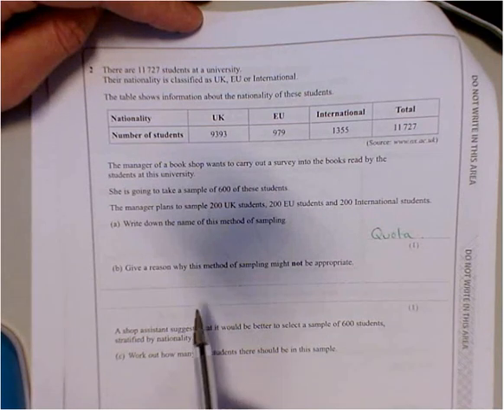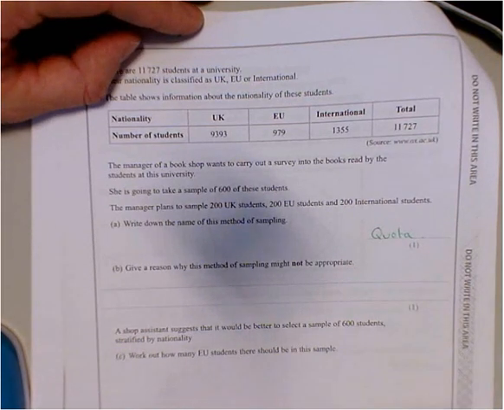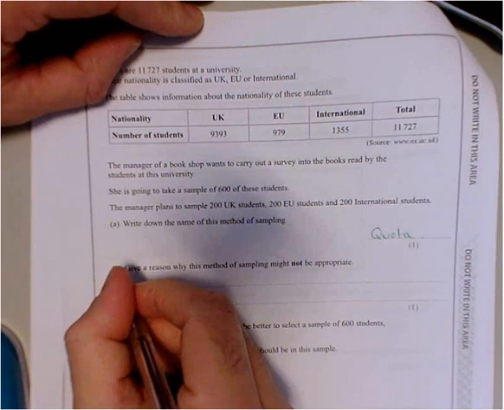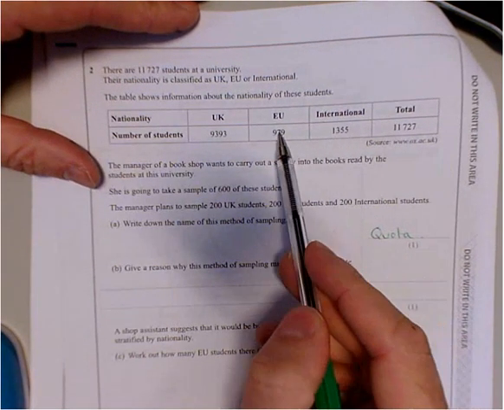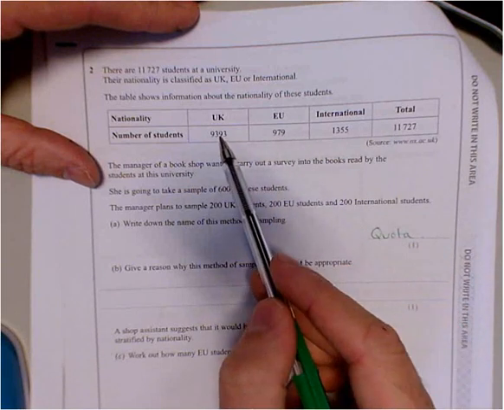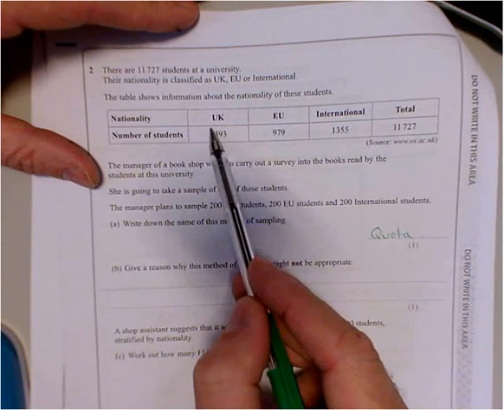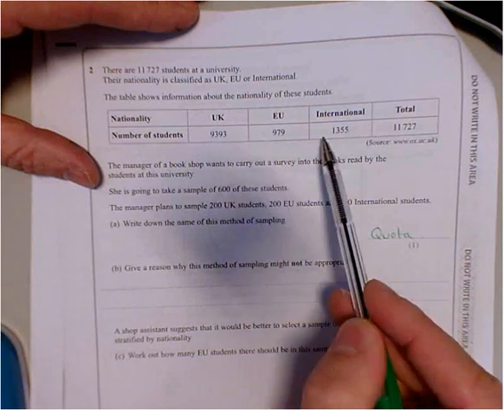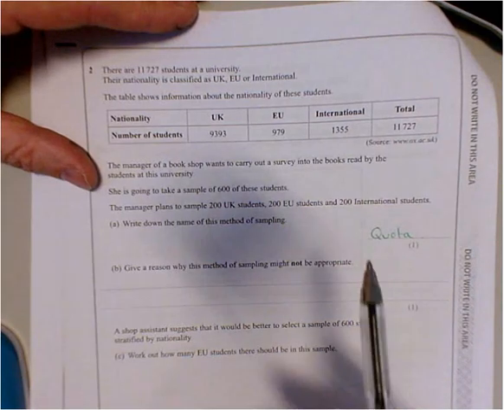Part B. Give a reason why this method of sampling might not be appropriate. One reason, it's not representative. There are far more international students than there are EU, for example, and there are far more UK students. So actually, they should be asking more UK students than EU and international to make it representative of the population they've got at that university.